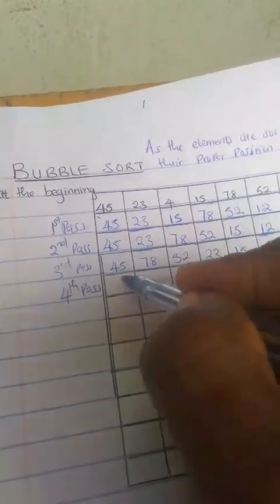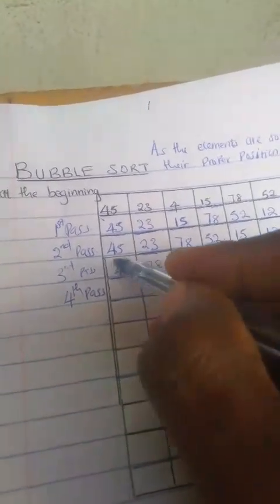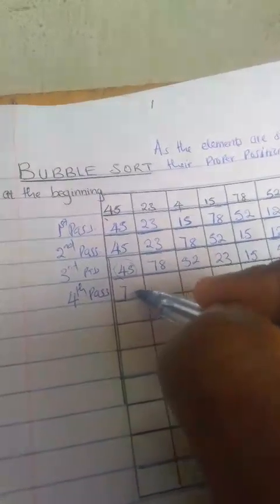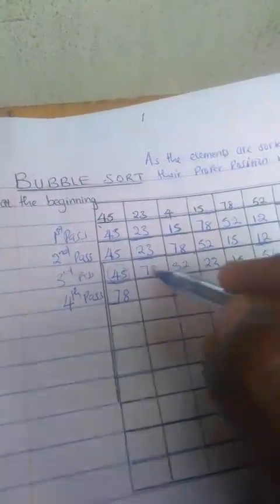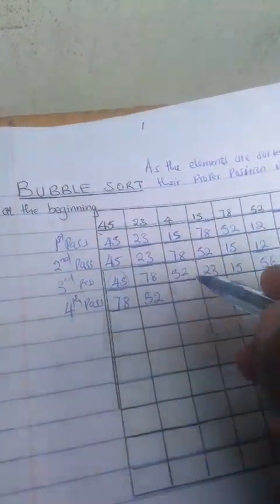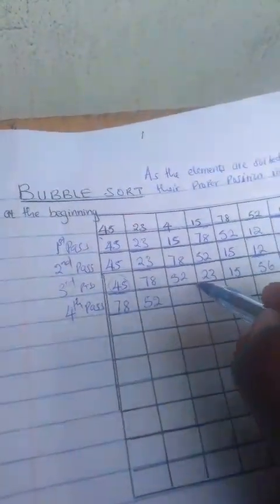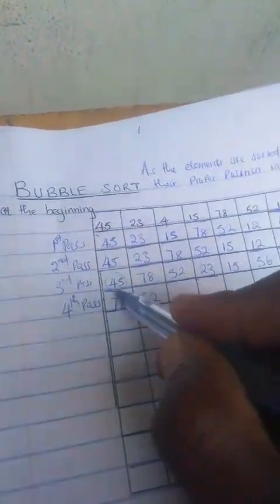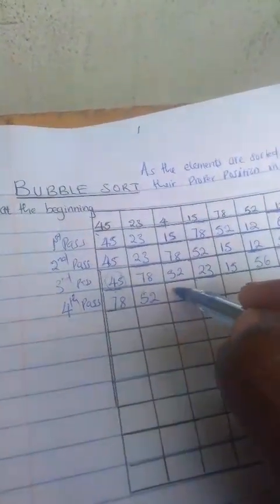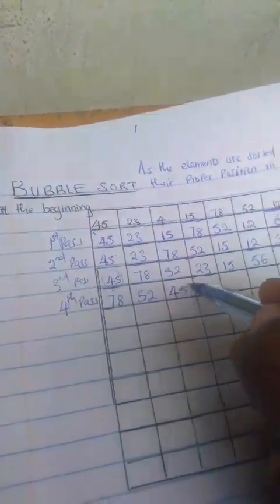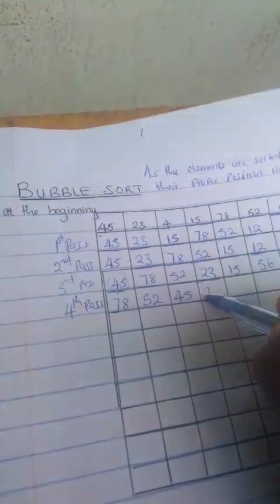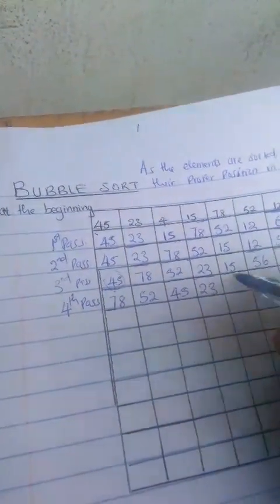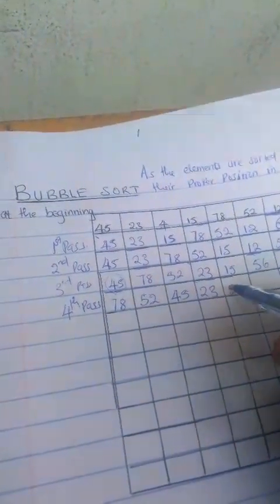45 and 78. 78 is gonna come at the beginning because it's greater than 45, so we have 78 at the beginning. How about 45 and 52? 52 is greater than 45, gonna come there. How about 45 and 23? You can see 45 now is greater than 23, so it's gonna come there. How about 23 and 15? 23 of course is greater. How about 15 and 56? 56 is greater than 15, so it's gonna come there.